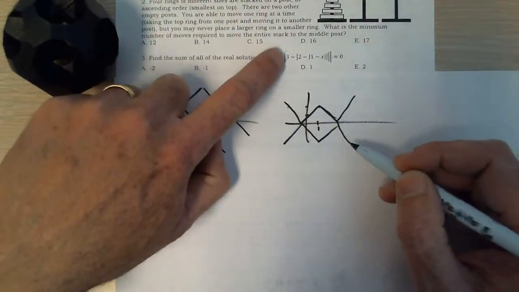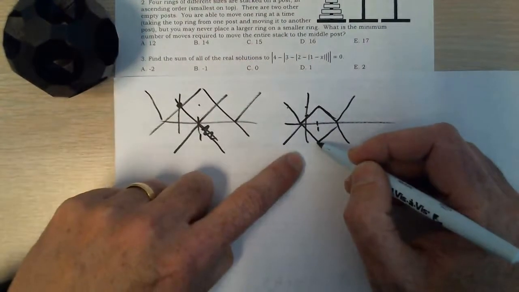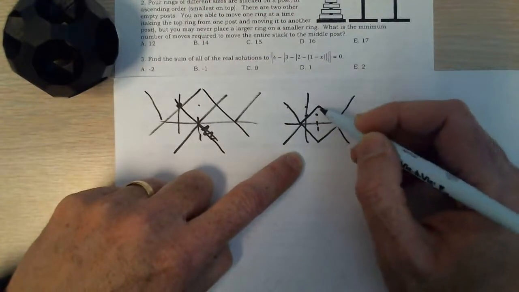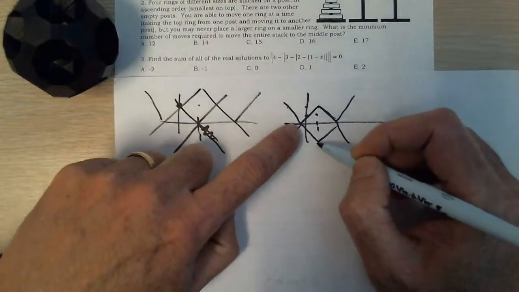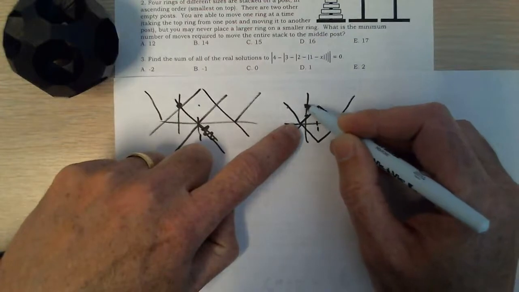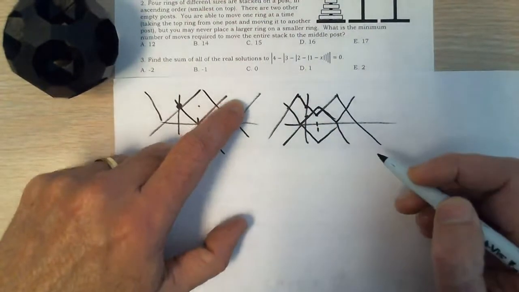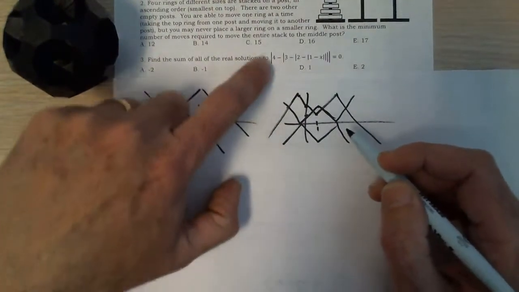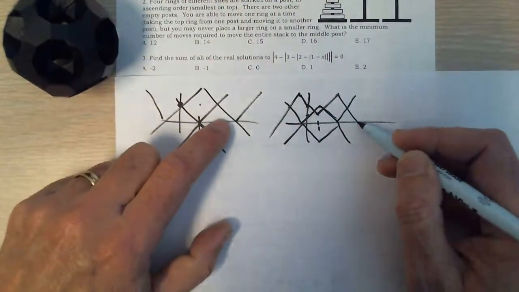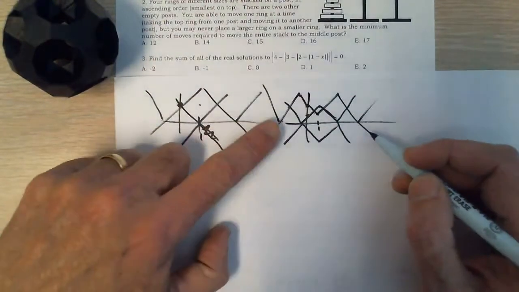But then that shifts up 3. Well, this down 2 actually shifts up to here. So, and this is up 2 from there, so it goes up as high as 3 now. I'm seeing 2 intercepts, although I'm not done yet. 3. Oh, but I need the absolute value of that, so that's going to turn those things upwards.